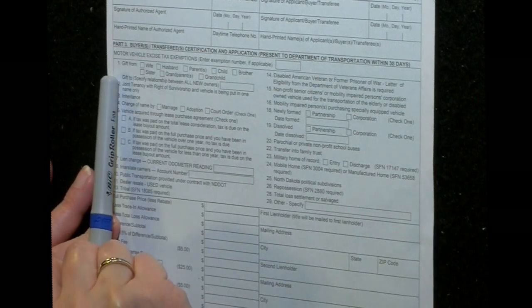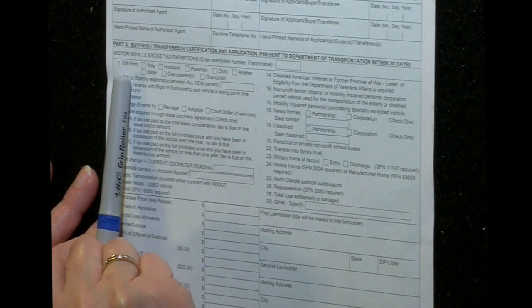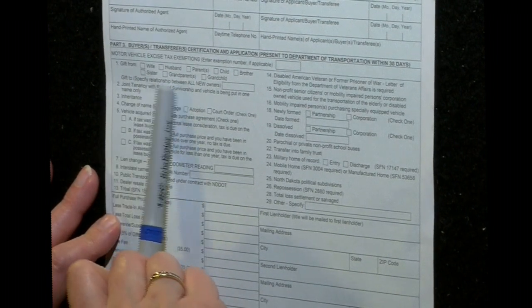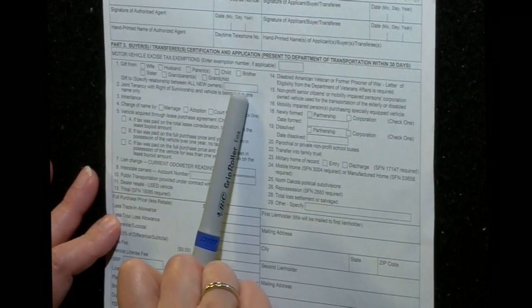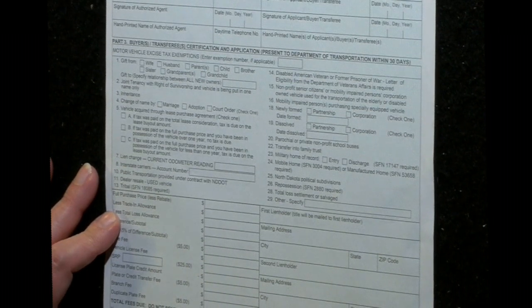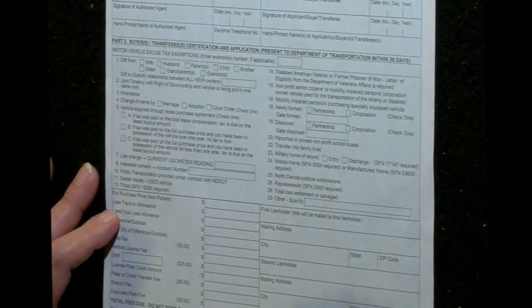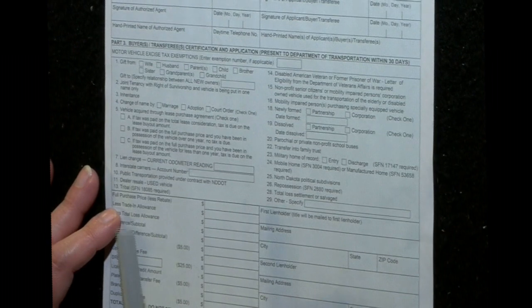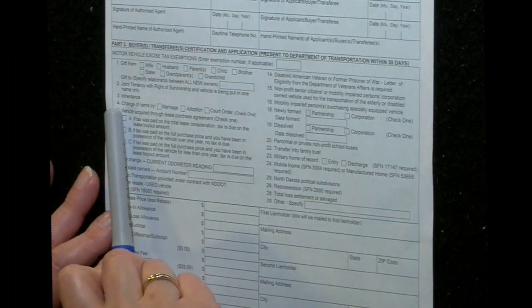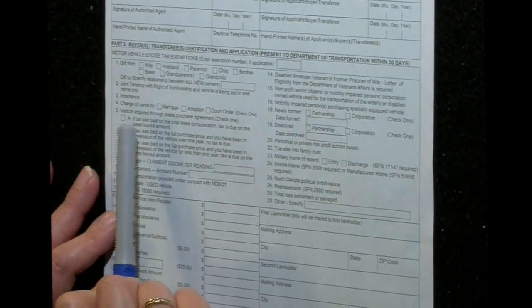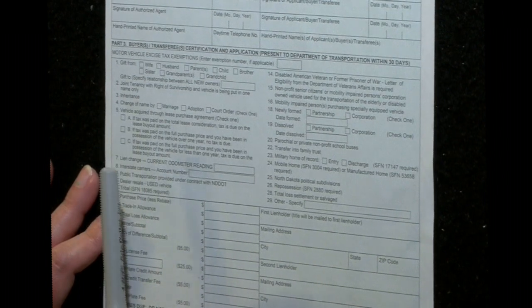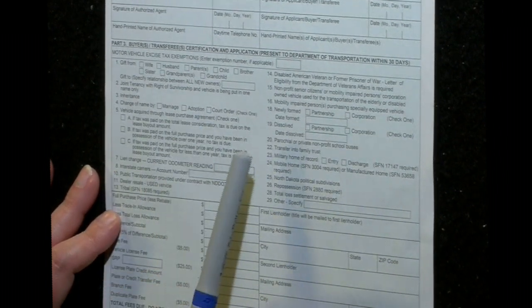Number 1 is probably one of the more common ones, which is a gift from. And you would check which one would apply, whether it's a parent, grandparent, wife, husband, child, brother, or sister. Number 3 is for inheritance. Number 4 is for name change, whether it's through marriage, adoption, or court order.